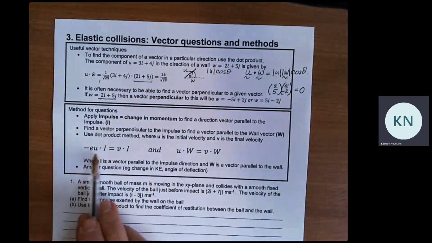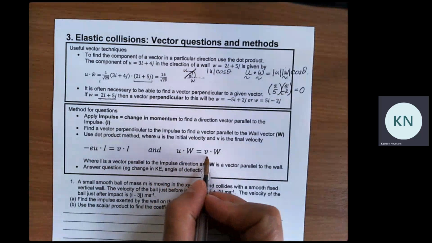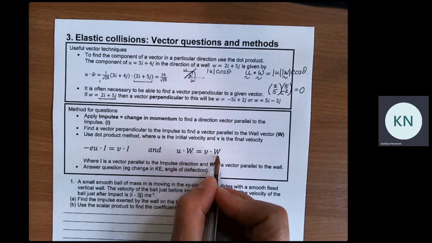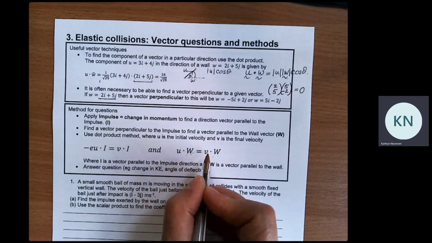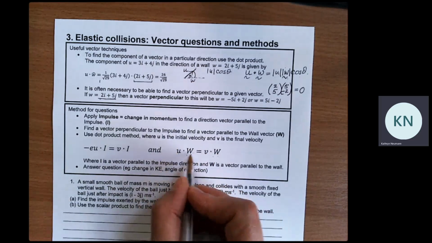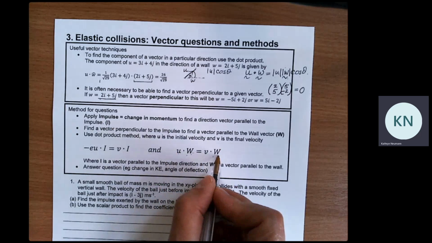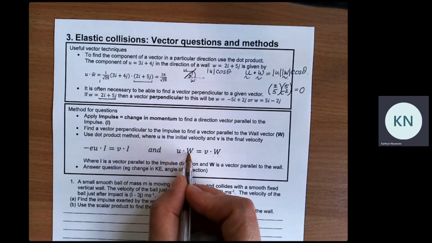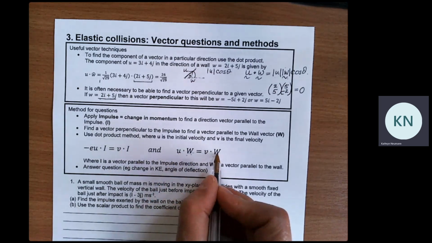And it's worth just learning these really. The second one is saying if W is the wall vector, then U dot W is V dot W. This is equivalent to saying that parallel to the wall, the velocity is unchanged. So you can think of U dot W as being resolving parallel to the wall, and V dot W resolving parallel to the wall afterwards.